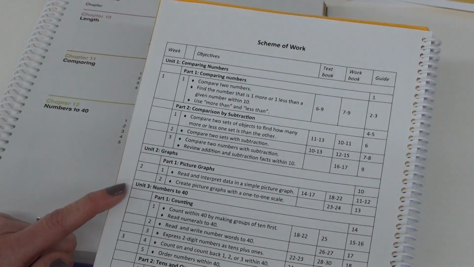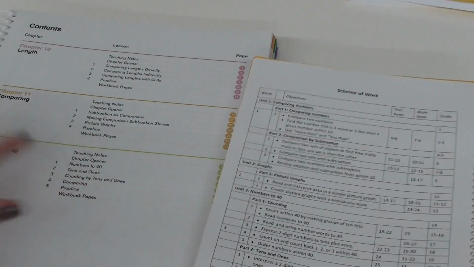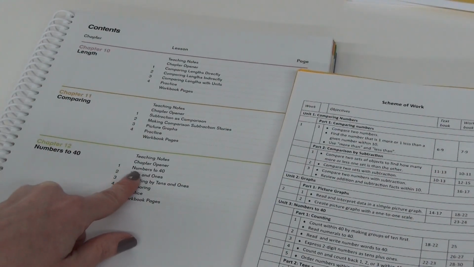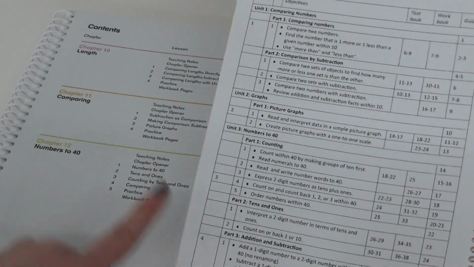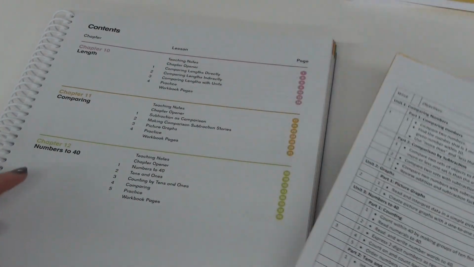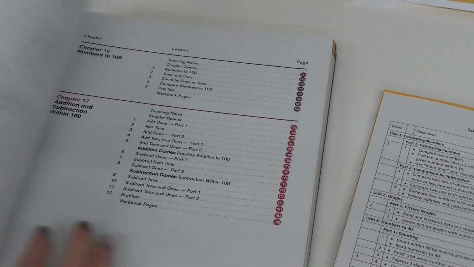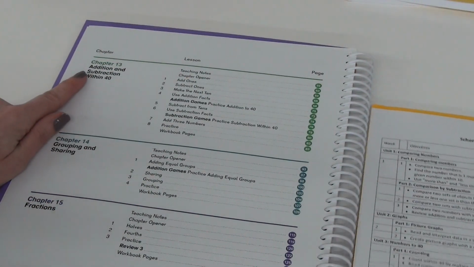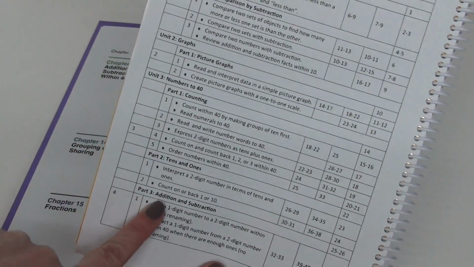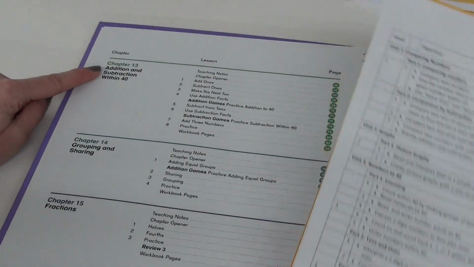Let's go on to unit 3, numbers to 40. We have part 1, counting, right here. Right here in dimensions, we have numbers to 40. So here we are, tens and ones, tens and ones. Part 3, addition and subtraction. So here at chapter 12, they end at tens and ones, but we flip over to chapter 13 and we have addition and subtraction within 40. So again, everything is within 40 with primary. It just breaks it down into part 3 where it moves it over to chapter 13 for dimensions.